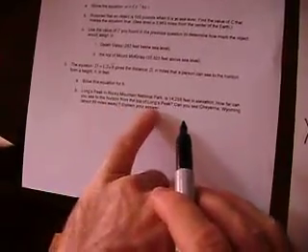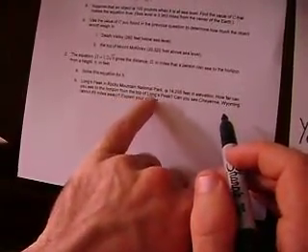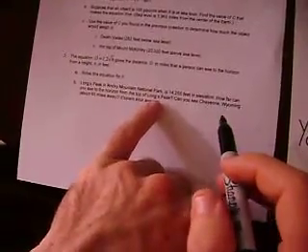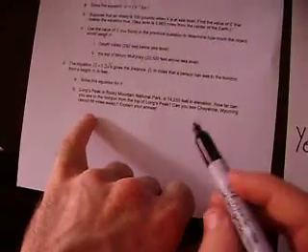Next they say Long's Peak in Rocky Mountain National Park is 14,255 feet in elevation. How far can you see to the horizon from the top of Long's Peak? And they also want to know, can you see Cheyenne, Wyoming, about 89 miles away, and they want us to explain our answer.